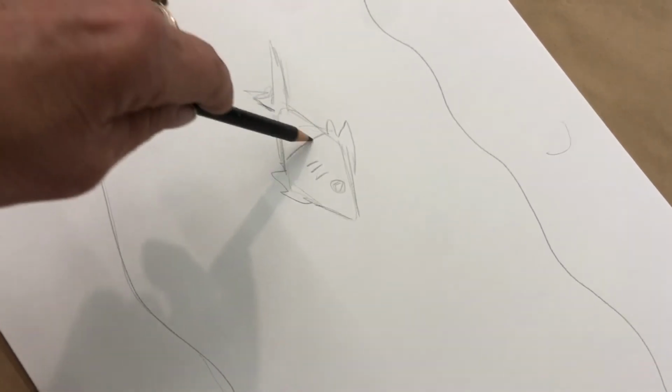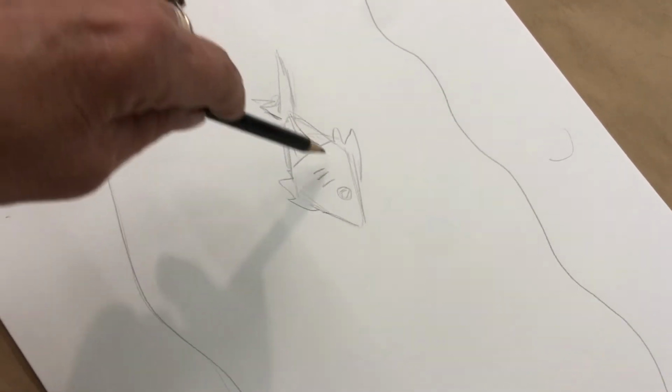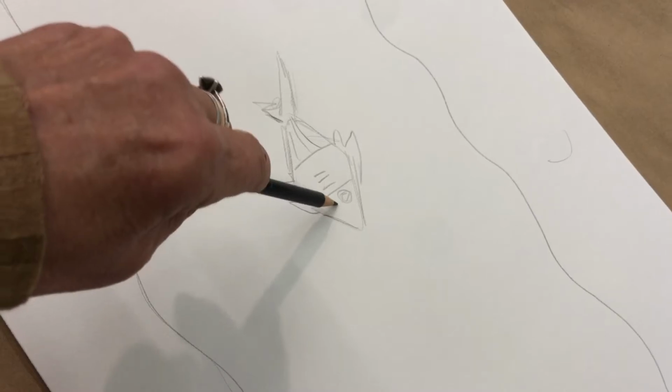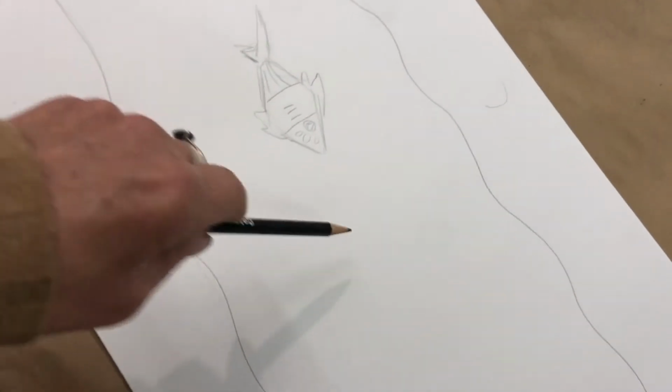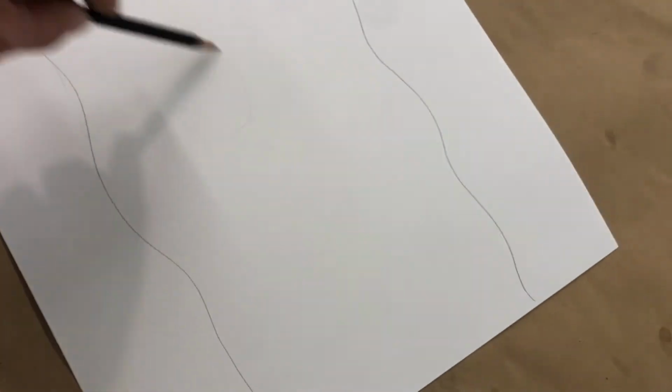Now I can decorate it any way I want. I can put stripes back there. I can put another stripe up here. I can put polka dots up here. However I want to decorate them. Now let's start with that oval fish that we saw. Here's the oval.